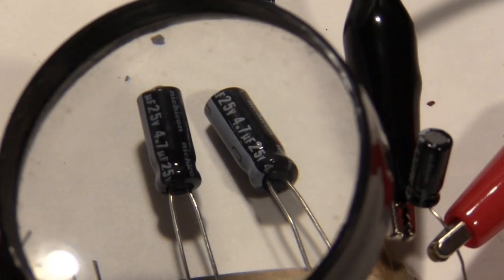This one's 25 volt 4.7 microfarad. Reading 1.46 ohm for ESR. New one, 25 volt 4.7 microfarad, still in the package. We get the reading 2.28 microfarad.